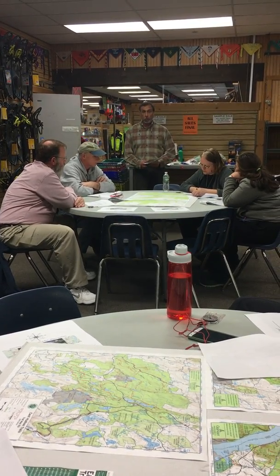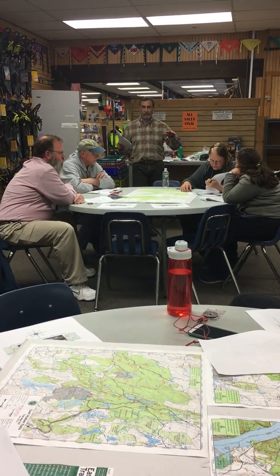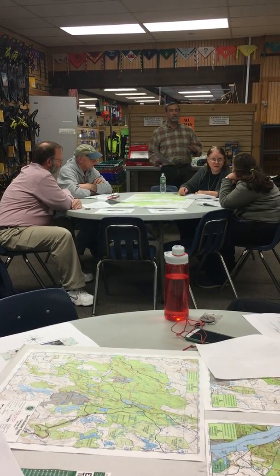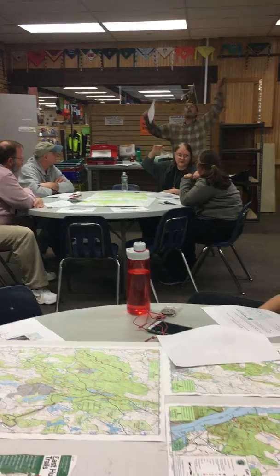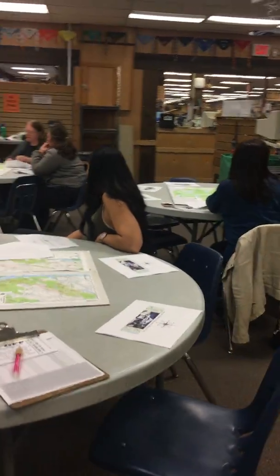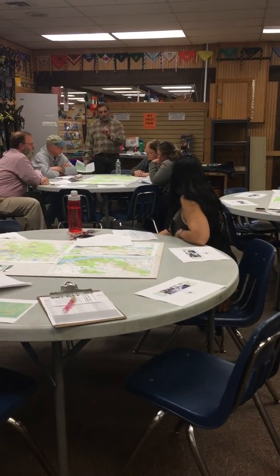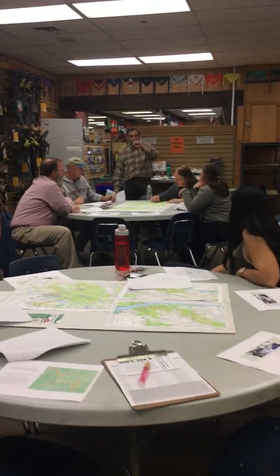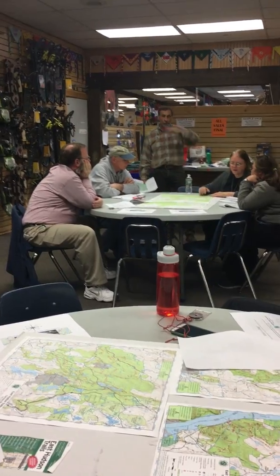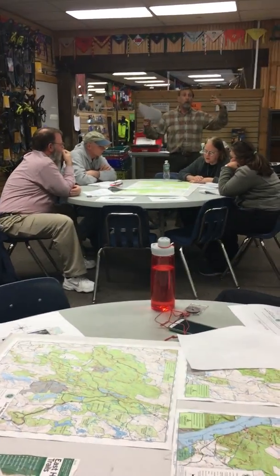Let's talk about contour lines. Does anybody have any questions about what a contour line is? You know what a contour line is, okay. If we're going to take this mountainous terrain and put it onto a flat piece of paper, we have to figure out how to do that. So they decided to make little lines that follow the contour of the land, and then they broke that down into 20-foot, 50-foot, 100-foot increments.